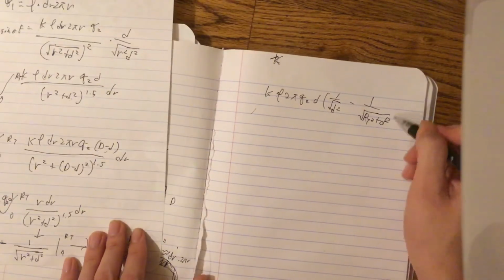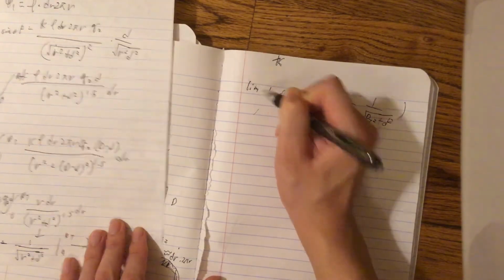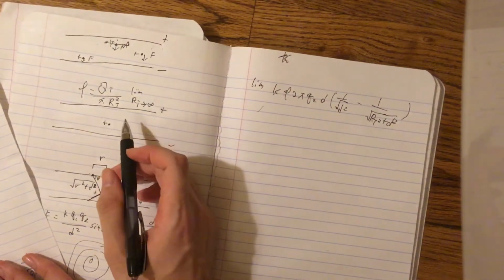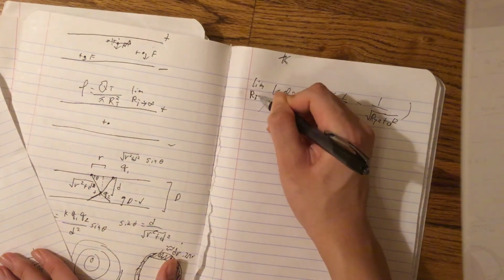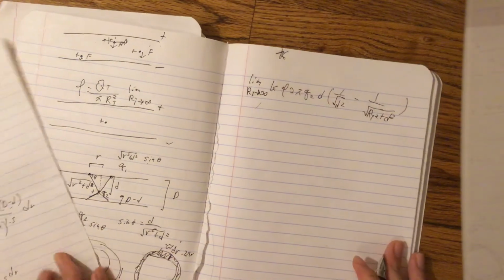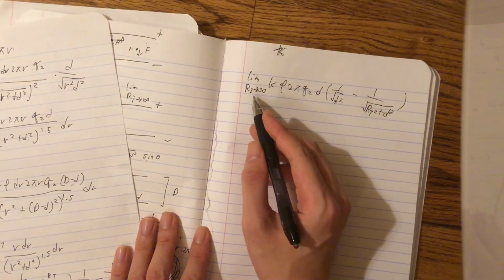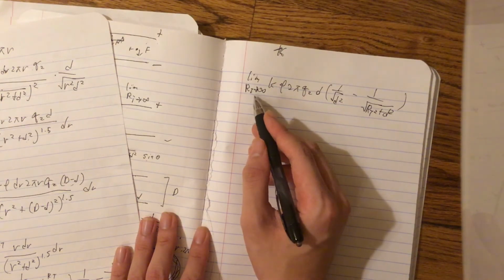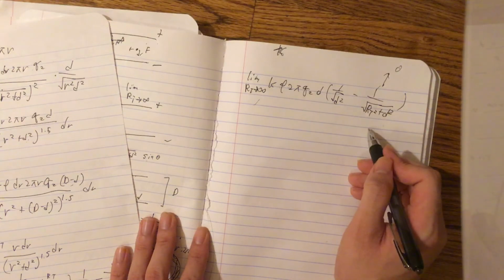All right. And remember, we said we want the plates to be infinite. So limit as RT approaches infinity. All right. And look, as RT approaches infinity, you'll start to notice that this just becomes 0 because 1 over infinity is just 0.